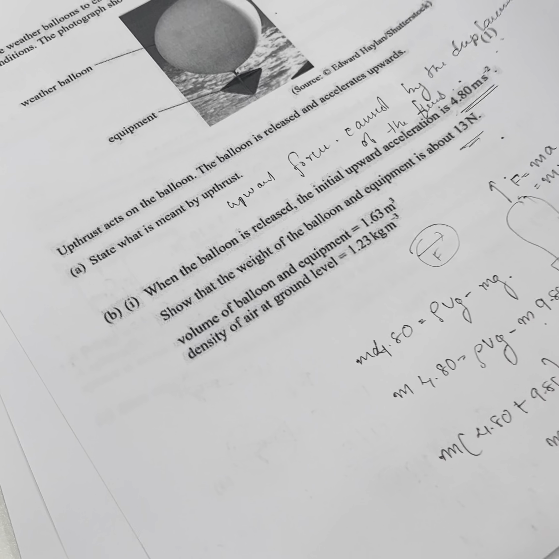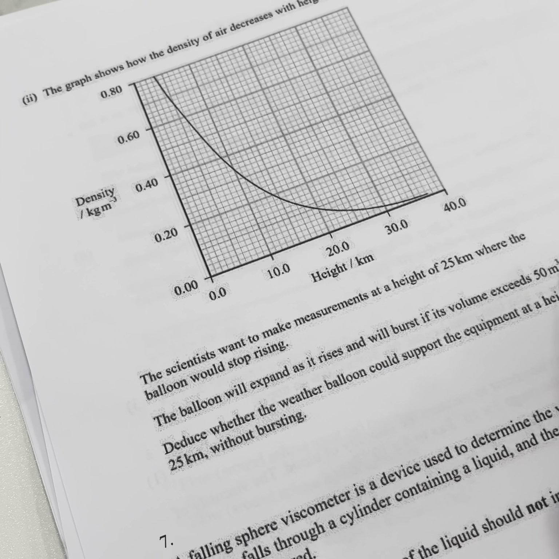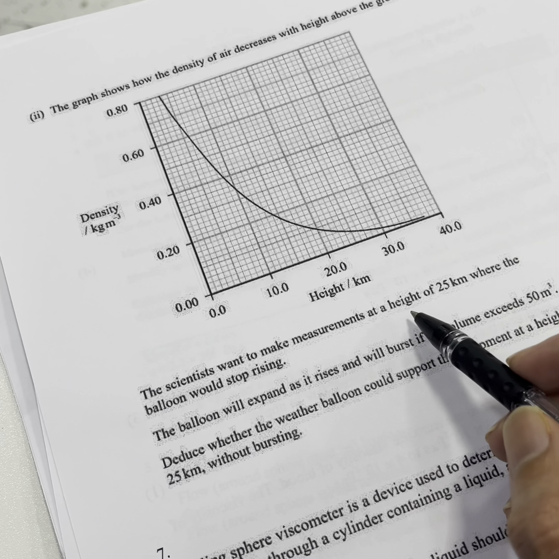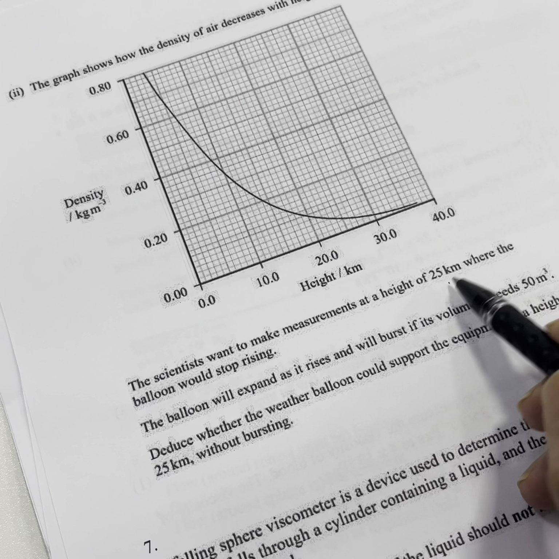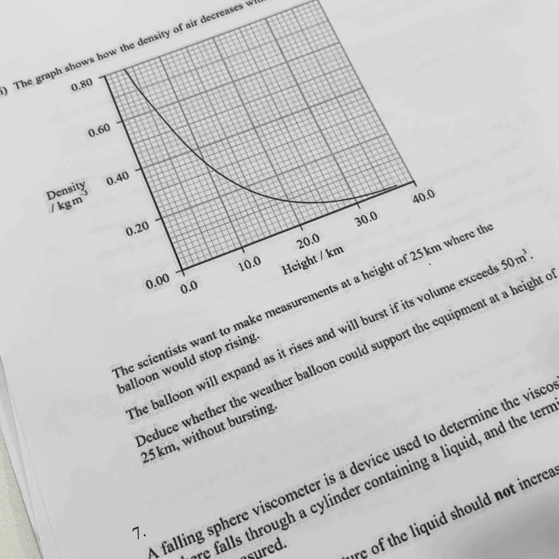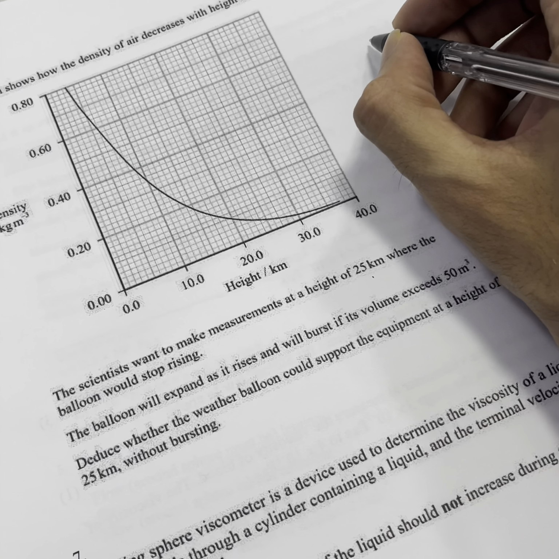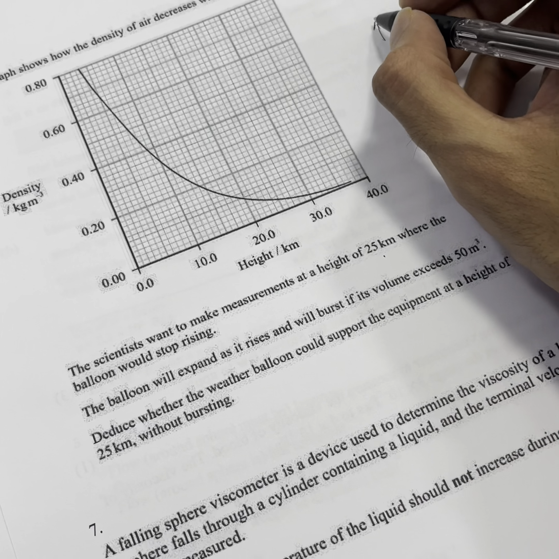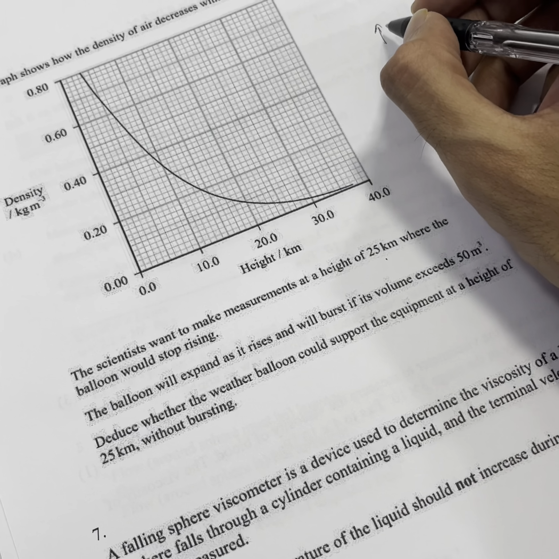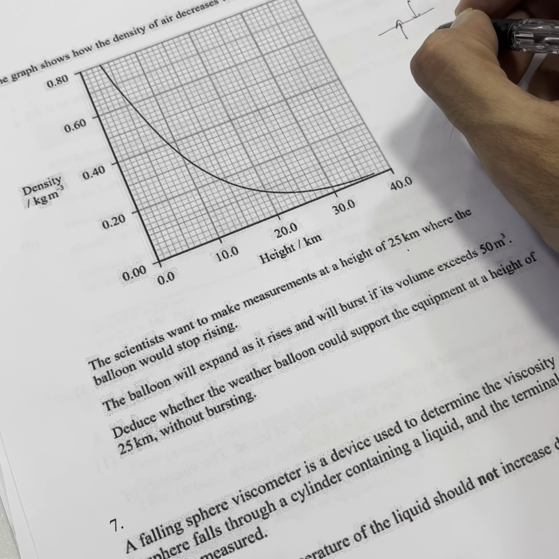Now we are moving to the second part of the sixth question. So here the scientists want to make the measurement at a height of 25 kilometer where the balloon would stop rising. Whenever it reaches 25 kilometer, it will stop rising. Stop rising means the upthrust will be balanced by the weight, so it will float in air right there.